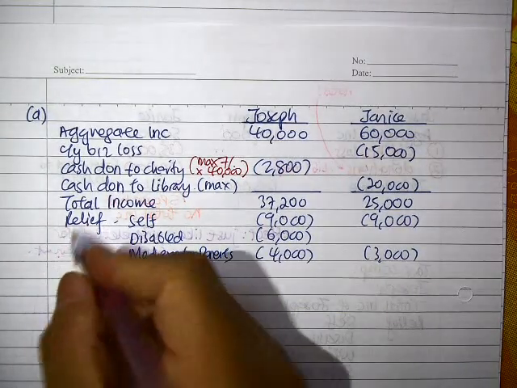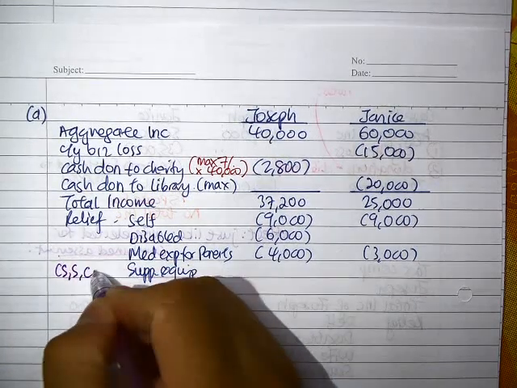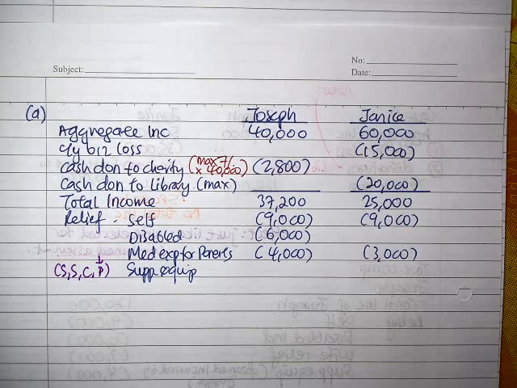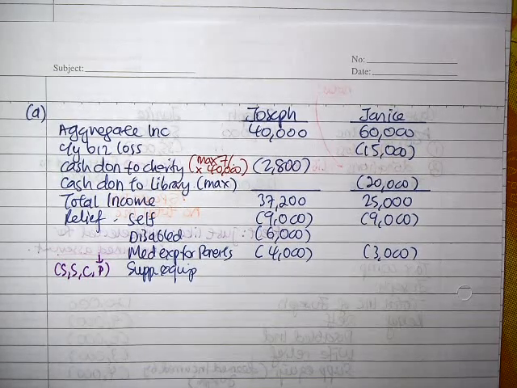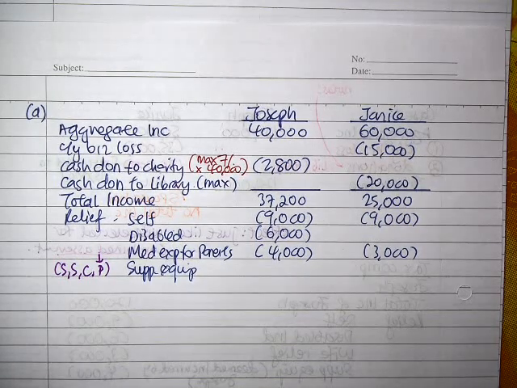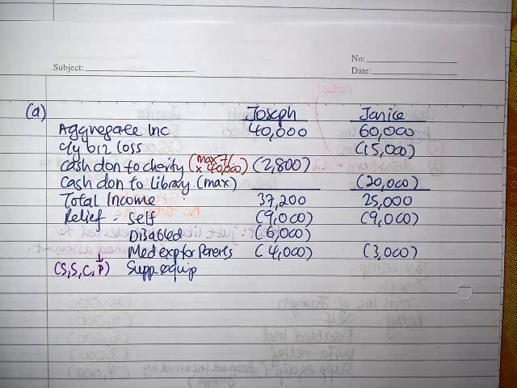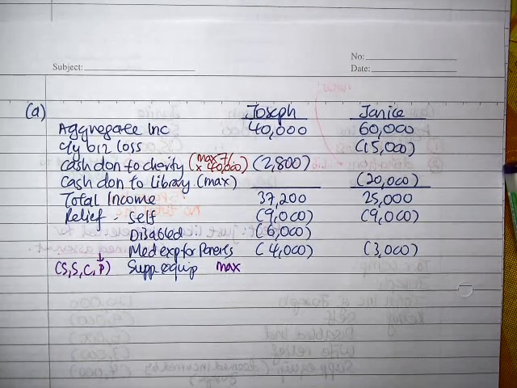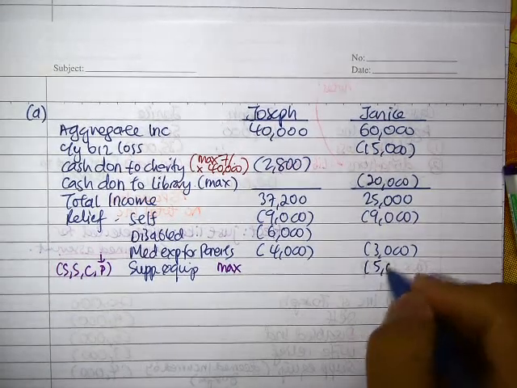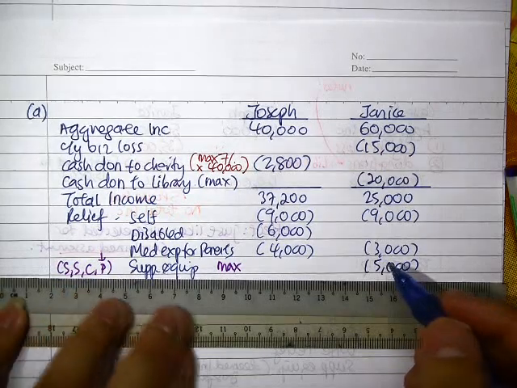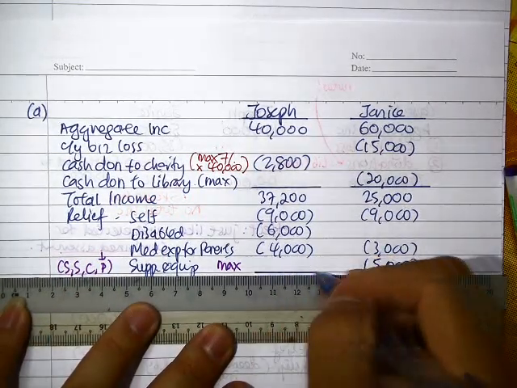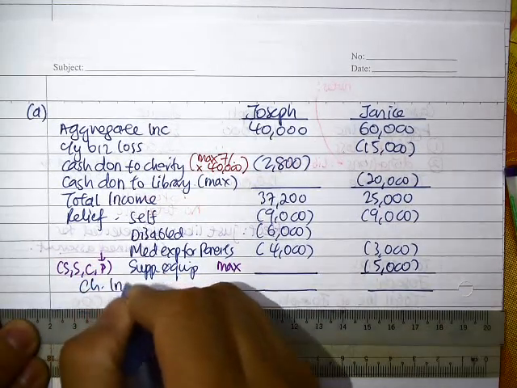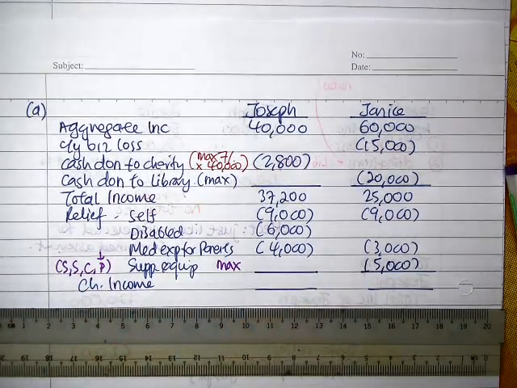So you get this as your total income. So the total income for Joseph would be 37.2. The total income for Janice would be 25,000. Right, what we're gonna do is we're gonna claim relief. So yourself. Right, each resident is entitled to 9,000, and because Joseph is disabled, he's entitled to an additional of 6,000.